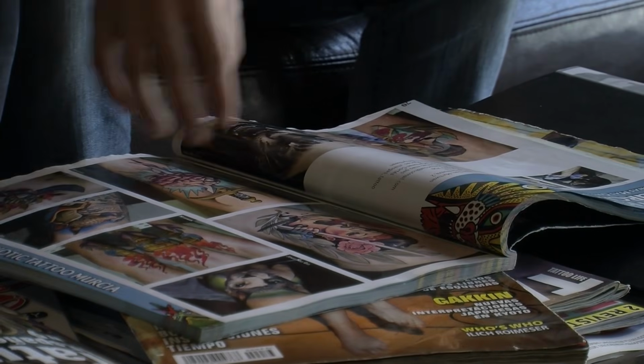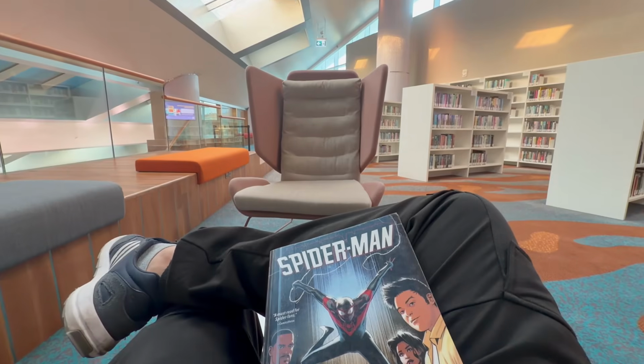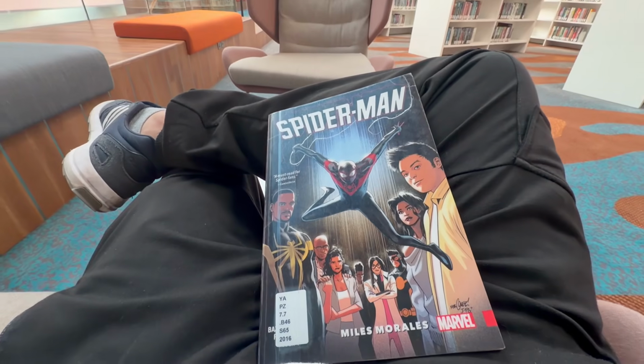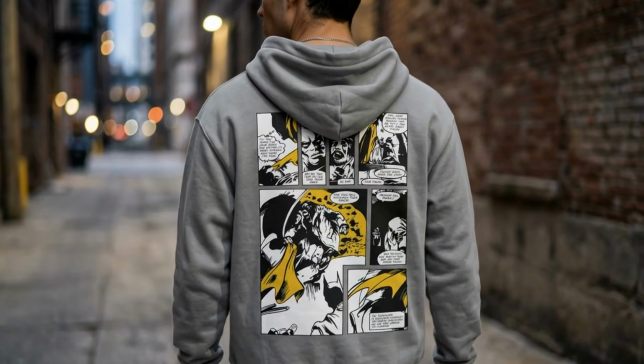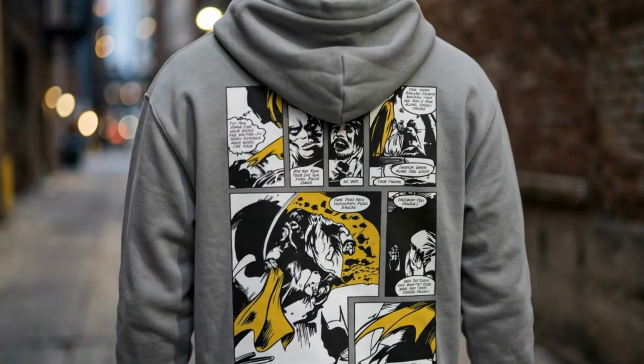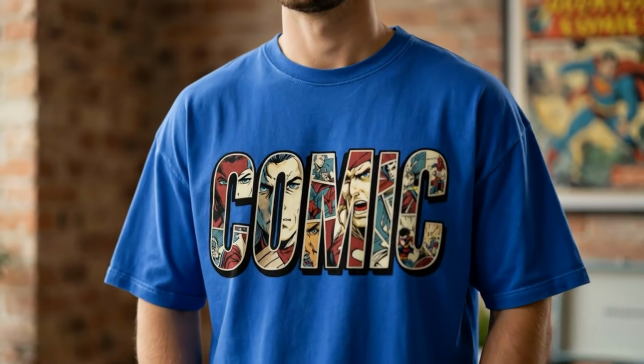Now that you know what comic-style artwork is and why it works so well for DTF printing, let's jump into Kittl. I'll show you step-by-step how to turn any text or image into a comic-style design and make it print-ready.